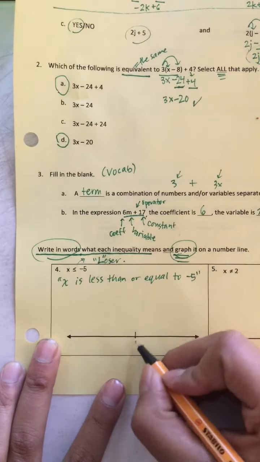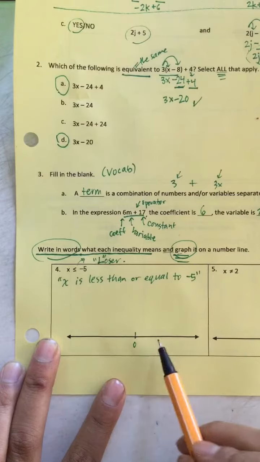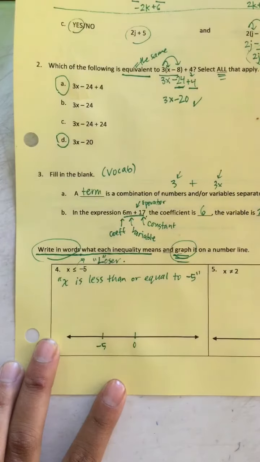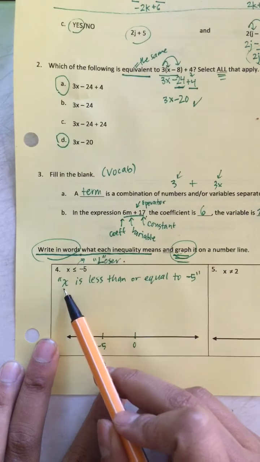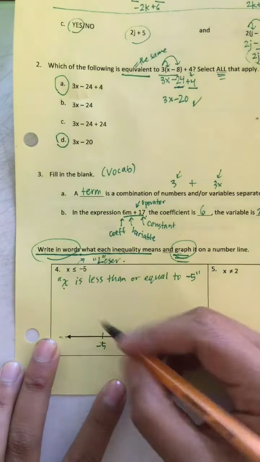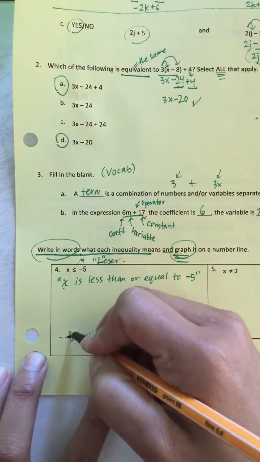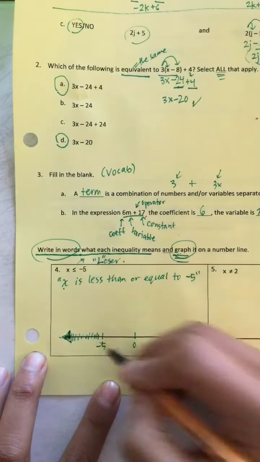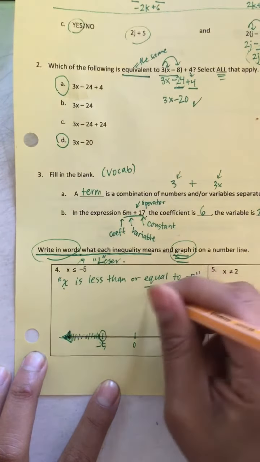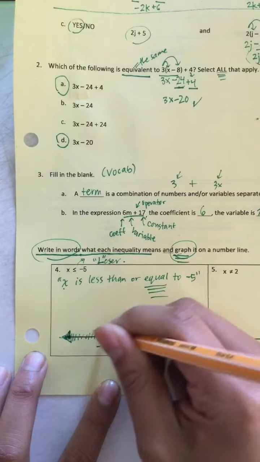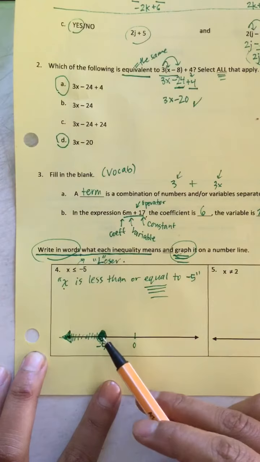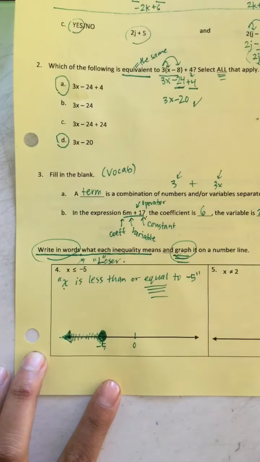We need to put 0 so we know that's the center of our open number line, and then we have that negative 5, which is right behind it on the left. We know that X is less than, so all the numbers that are less than negative 5 are the ones to the left. So here's the question. Is this going to be open or closed? When it says equal, we know that it could actually equal negative 5 because negative 5 is less than or equal to negative 5. So we close it because it could be equal to it.